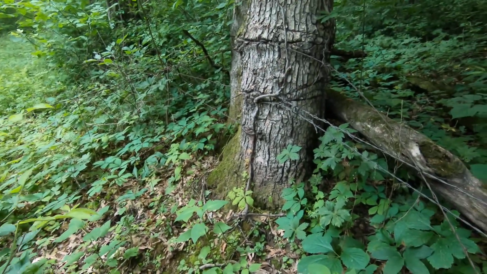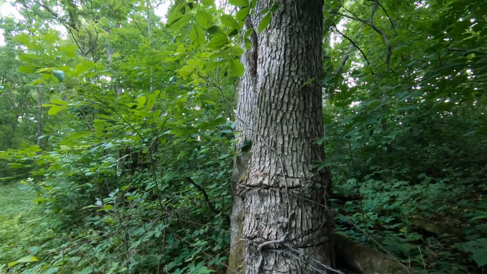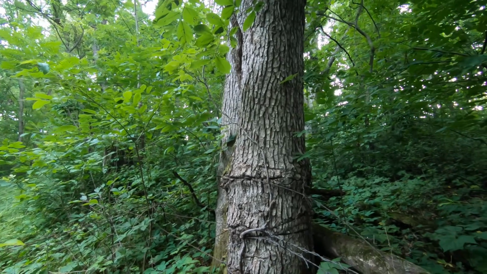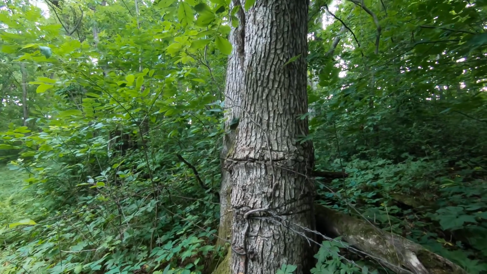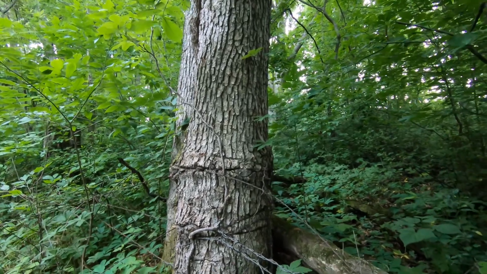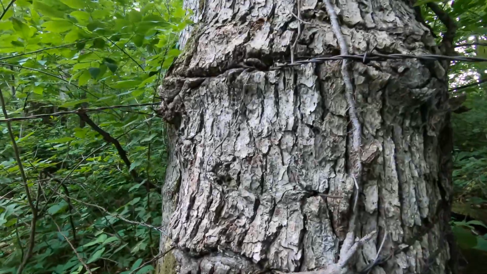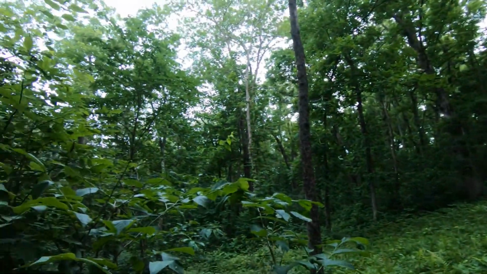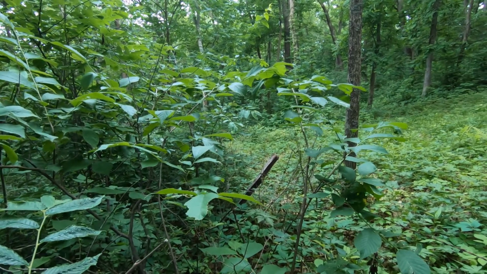Okay, and this is the corner tree. In the old surveys, they'll say, you know, that the land runs from tree A to tree B and describe the tree. You know, I don't know why. I guess that's the only way they really could do it, but this has been used for so long that it's completely girdled. There's just tons of wire going through it all over the place. But this is our corner. And then it goes down that way. You can see there's another split fence rail from the very first fence.